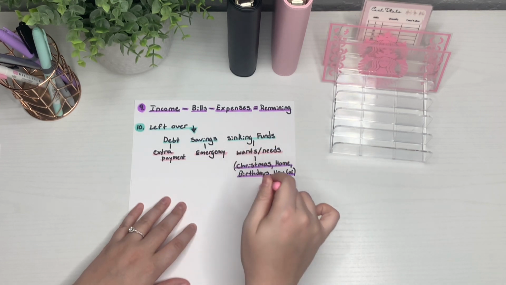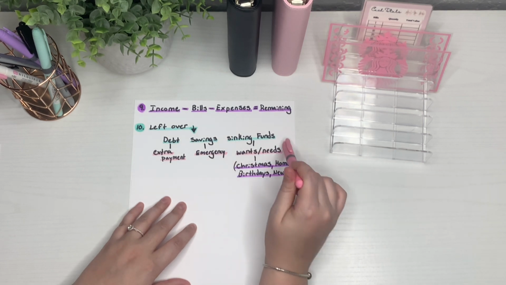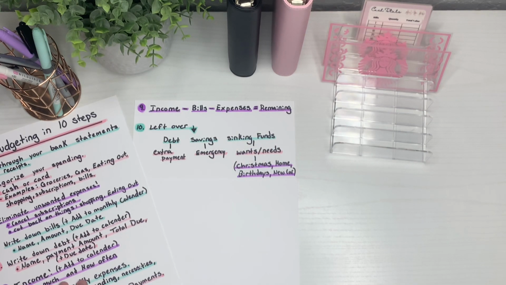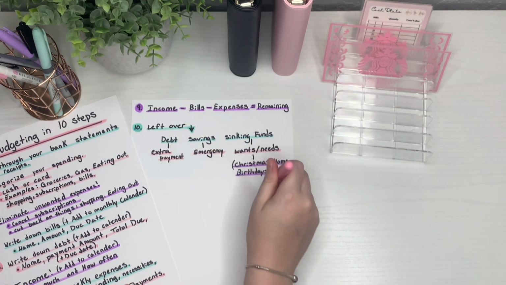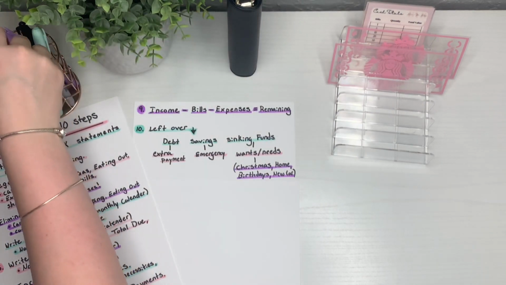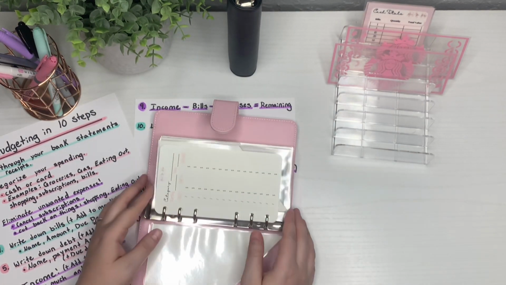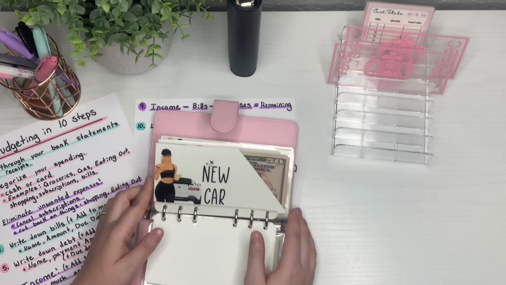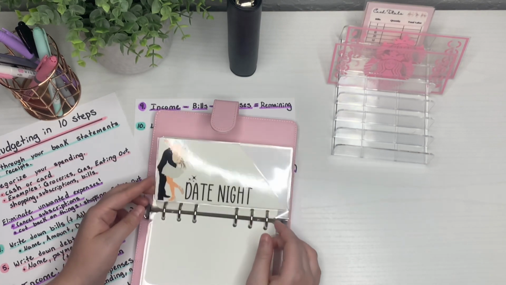Now, sinking funds is where the cash envelope system comes in. That's where people are going after they've done all 10 steps. They are now moving into sinking funds to pull into their cash envelopes. This is what mine are. I will show you. So mine are cash envelopes. I've got extra debt, okay? I've got emergency in here. I've got a new car, maintenance. Okay, these are just some categories.